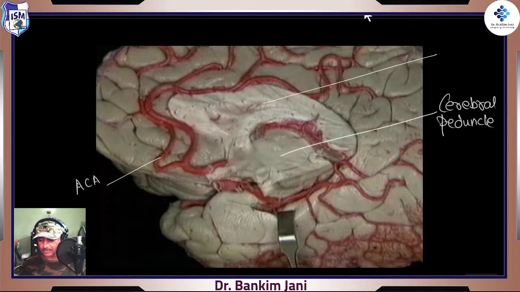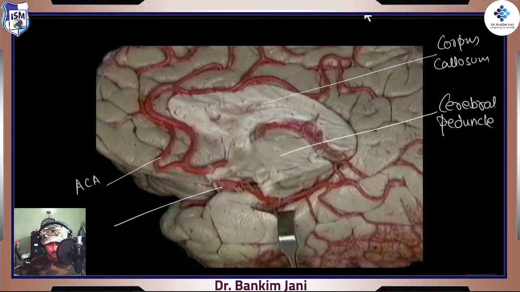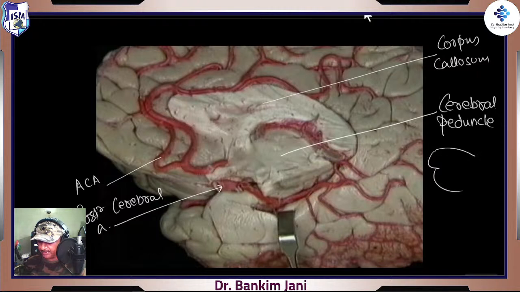This one is the corpus callosum, and this artery is the posterior cerebral artery, right? And it supplies the lower portion. So when we really draw it from the medial aspect, it is this entire portion that would be supplied, right? Okay.